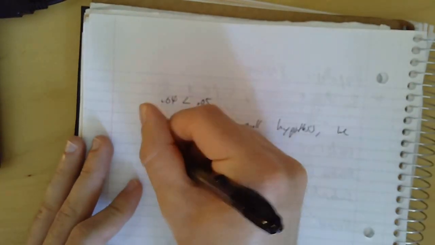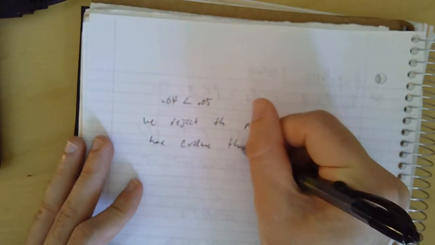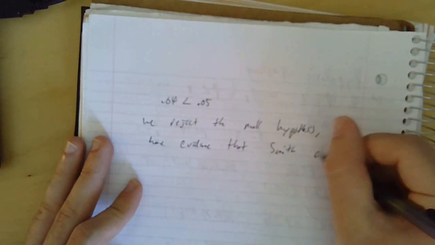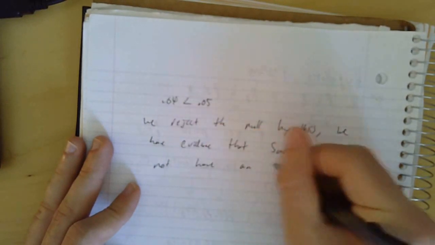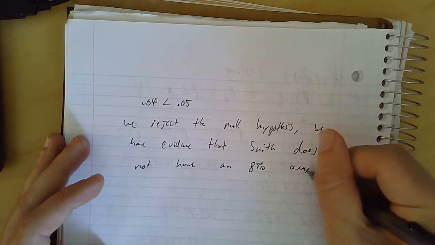We have evidence that Smith does not have an 80% average.